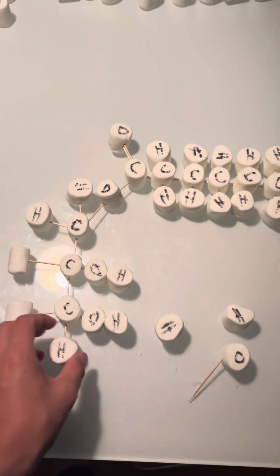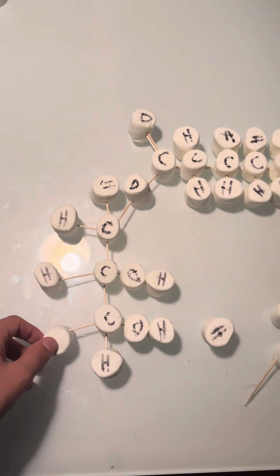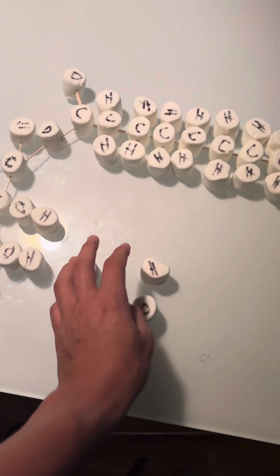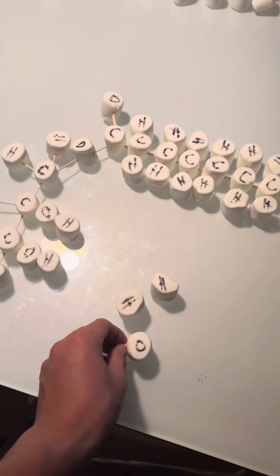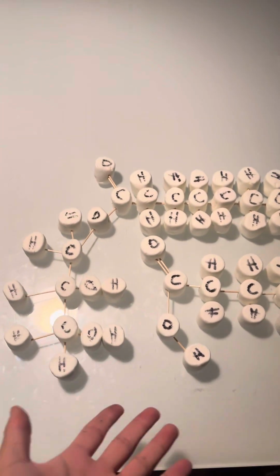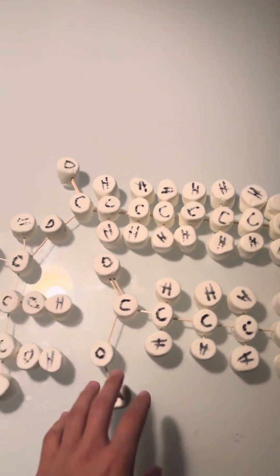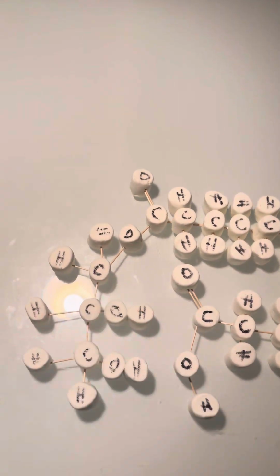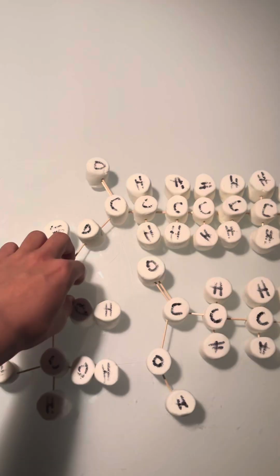And this is what forms the monoglyceride, which is removing a water molecule. Now the formation of the diglyceride is a very similar process, almost exactly the same actually. We are removing the second hydroxyl group off of the glycerol.